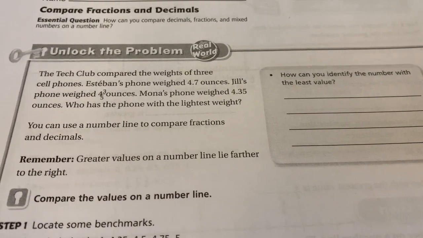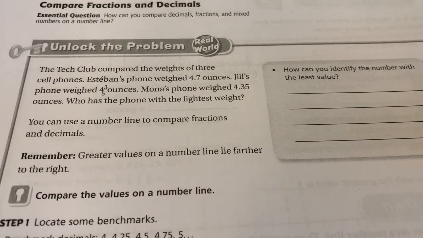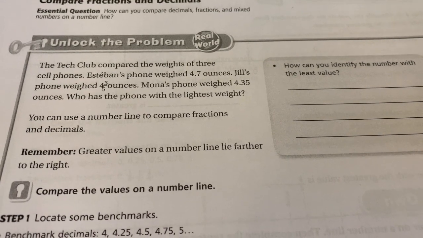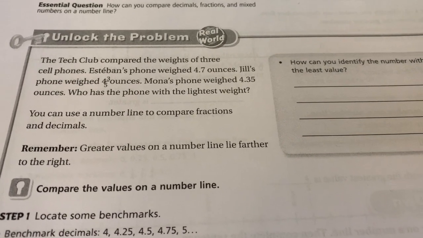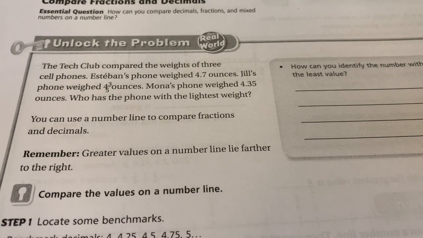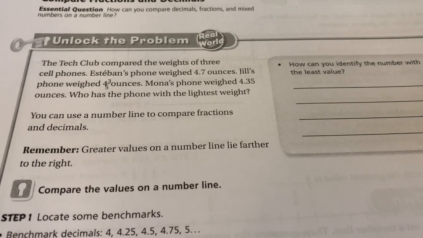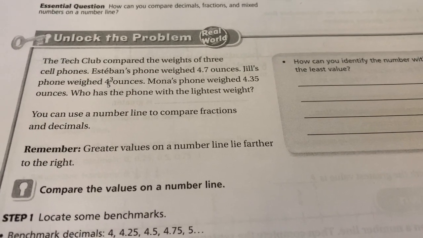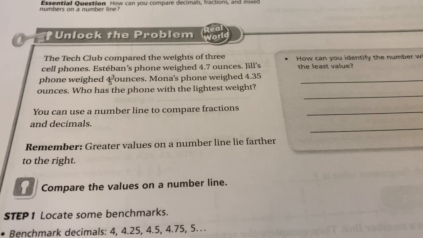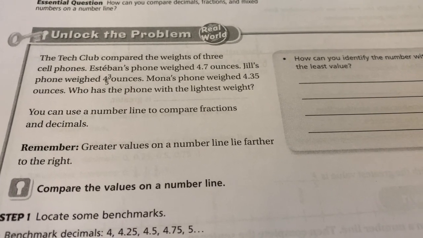The Tech Club compared the weights of 3 cell phones. Esteban's phone weighed 4.7 ounces. Jill's phone weighed 4 3/5 ounces. Mona's phone weighed 4.35 ounces. Who has the phone with the lightest weight?